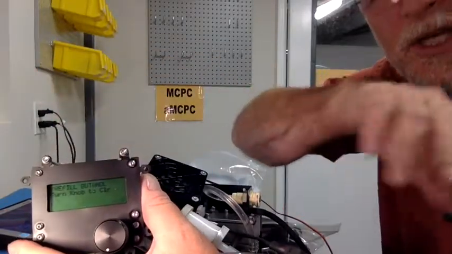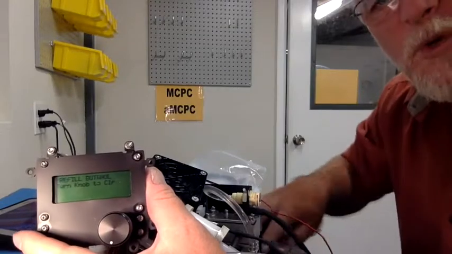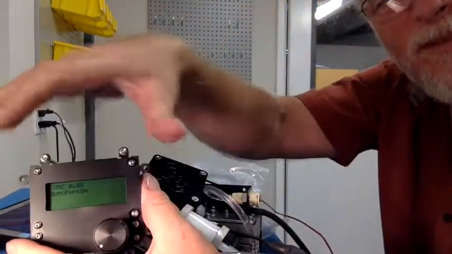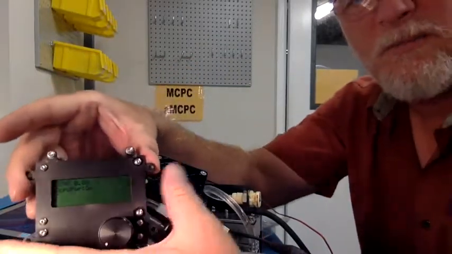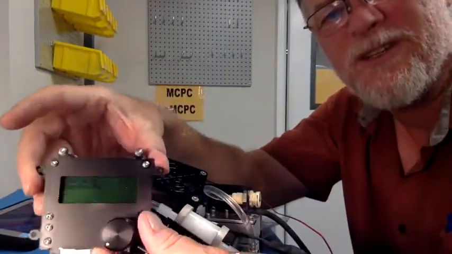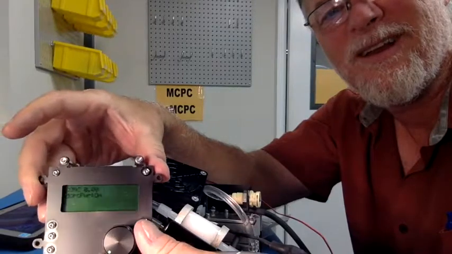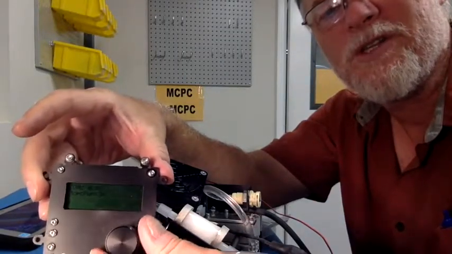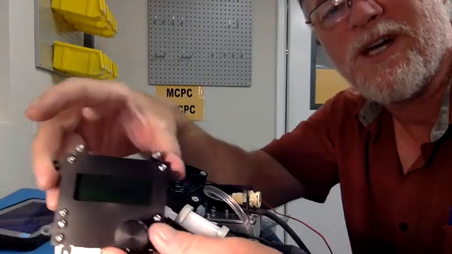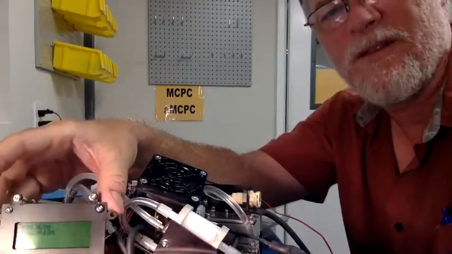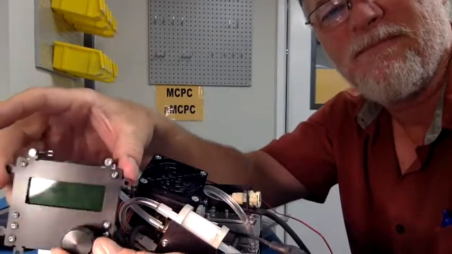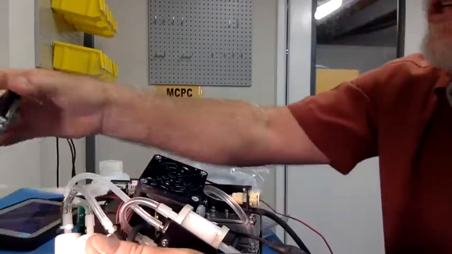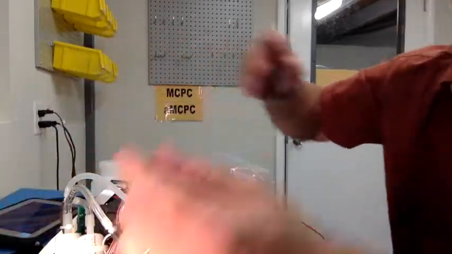Alright, so you can see it's telling me to refill the butanol. That's because the unit's dry. Okay? And by turning this knob, you can explore the different menu options here. Can't really see that very well on the camera, so I don't think I'm going to show it to you like this. I'll have to do that a different way.